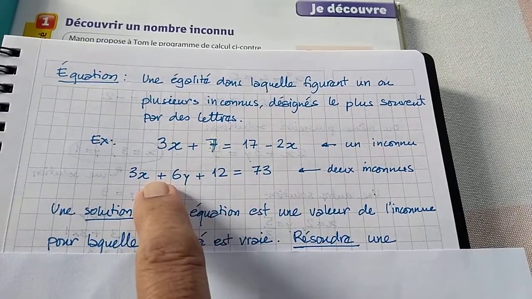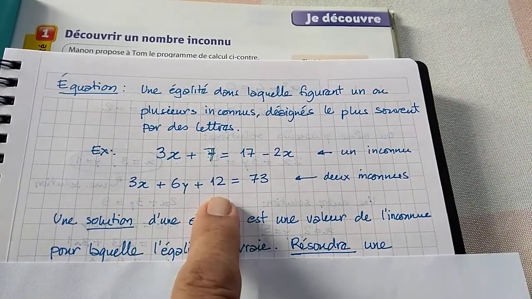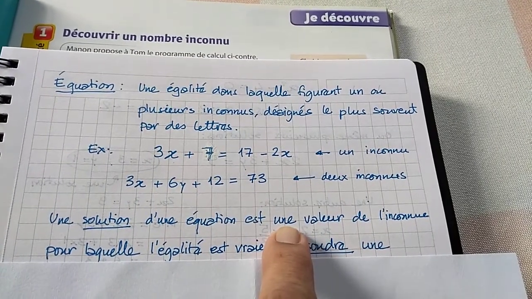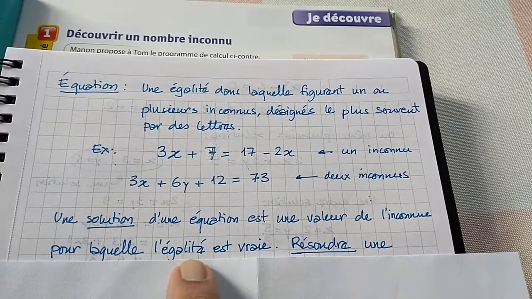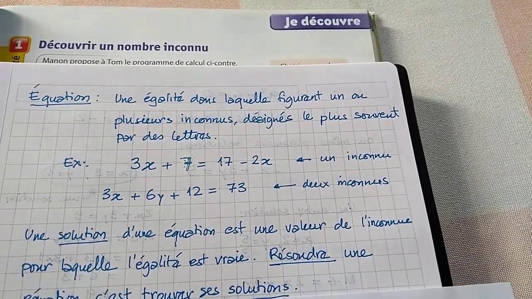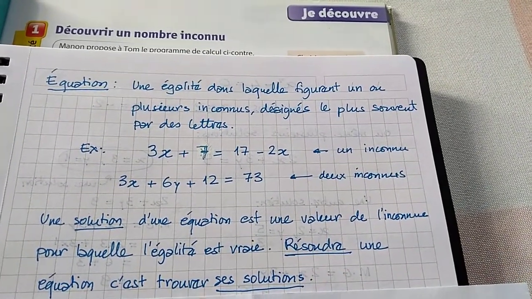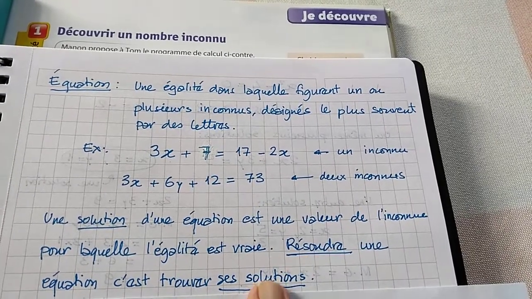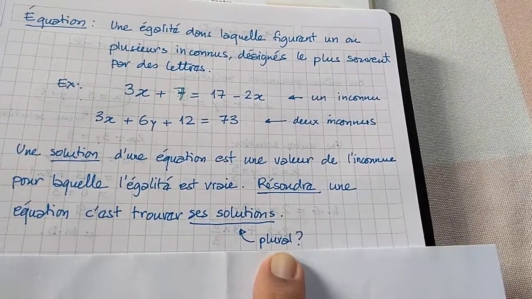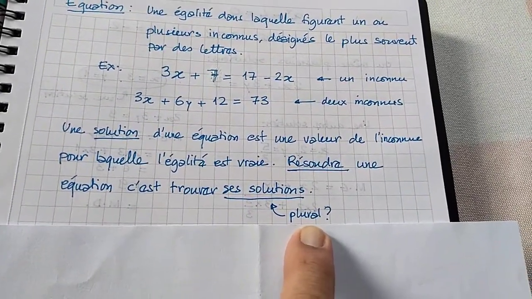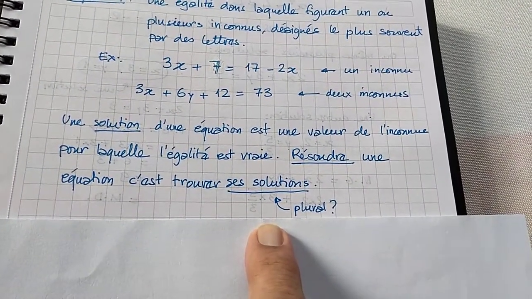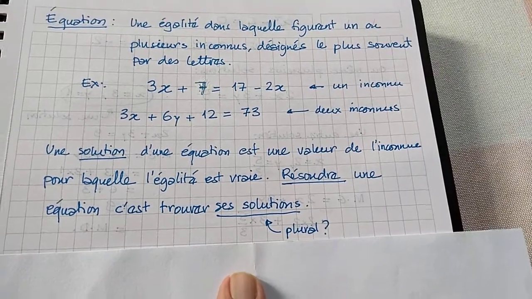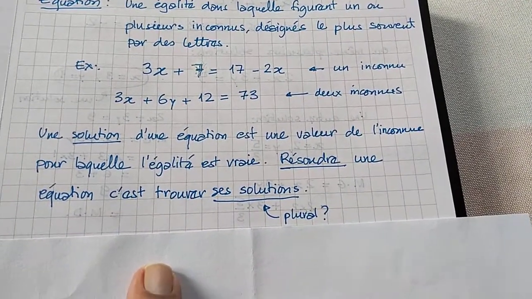In this case there are two unknowns, x and y, so here you'd have les valeurs des inconnus pour lesquelles l'égalité est vraie. Résoudre une équation, c'est trouver sa solution. So here you see they use plural. And why do they use plural? Because some equations have several solutions. We will see an example very shortly.